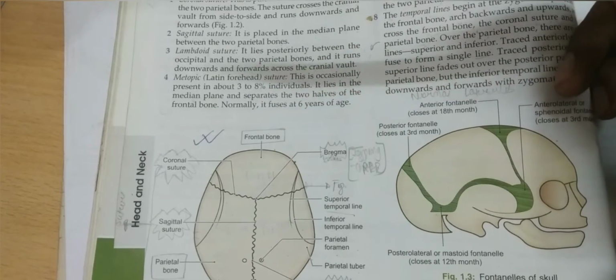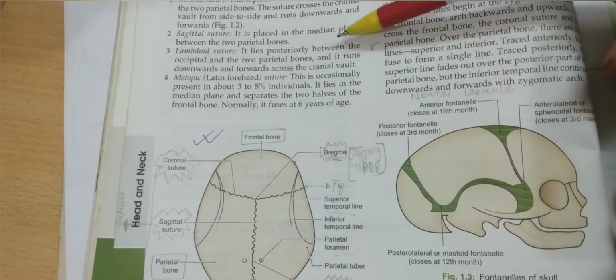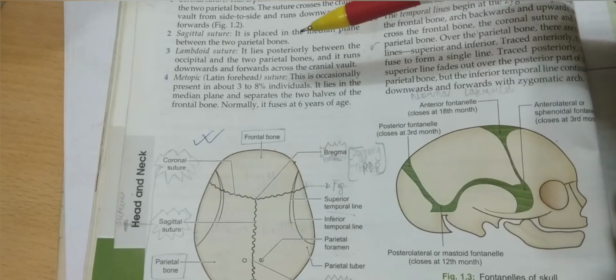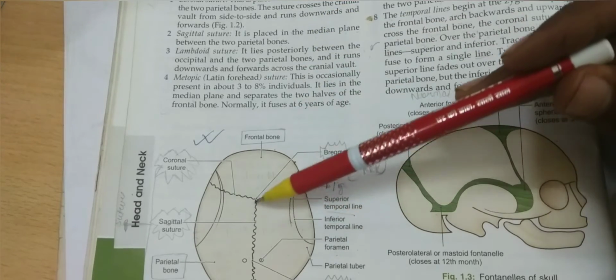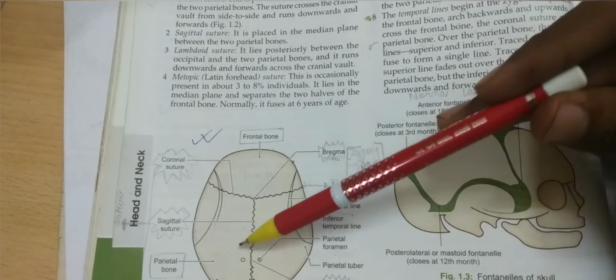Now coming to the sagittal suture, it is placed in the median plane between the two parietal bones. See, this one is the sagittal suture, which is present between the two parietal bones.